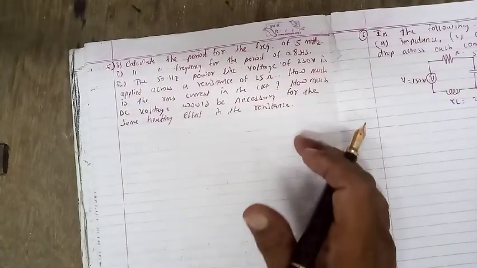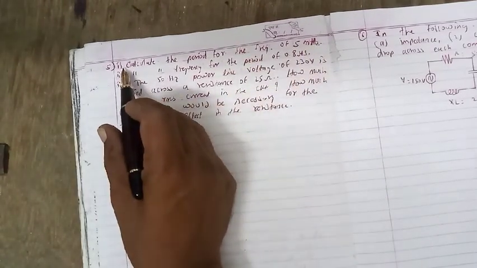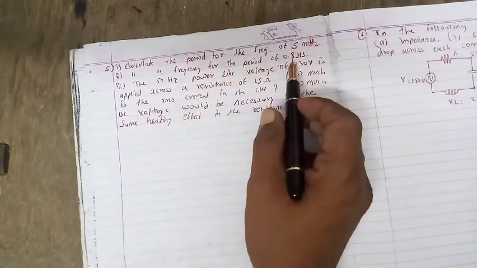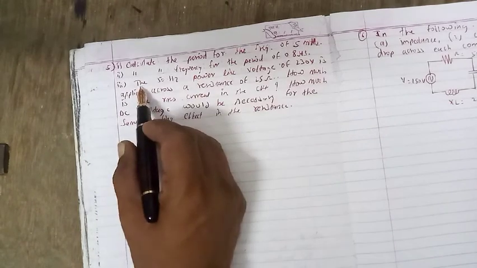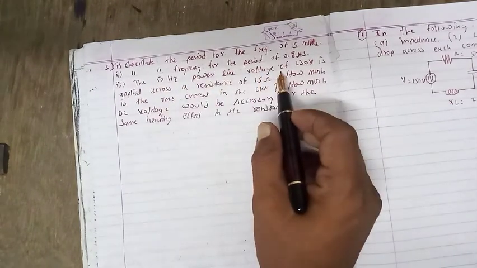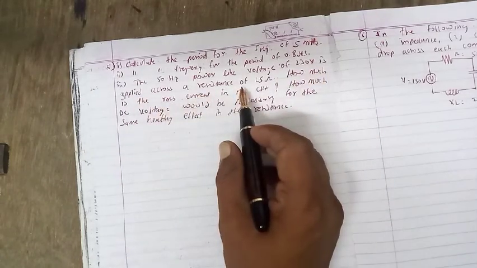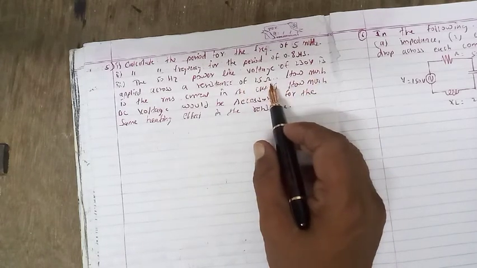Okay, the next problem: calculate the period for the frequency of 5 megahertz, first number. Second, calculate the frequency for the period of 0.8 microsecond. Then third number, the 50 hertz power line voltage of 230 volt is applied across a resistance of 25 ohms.